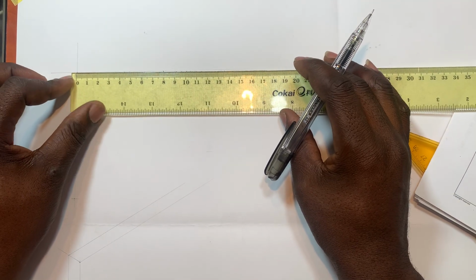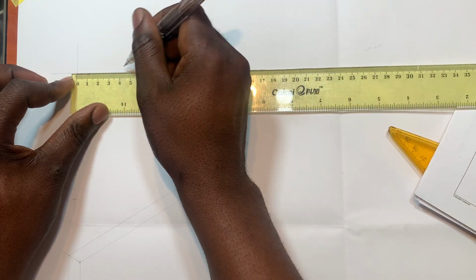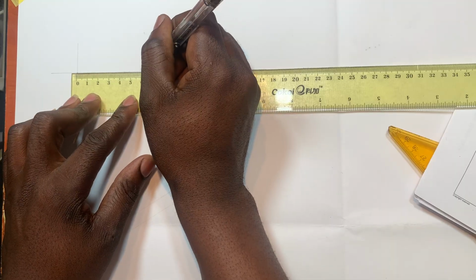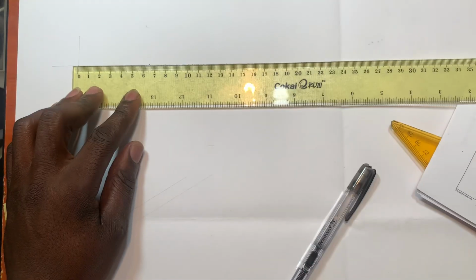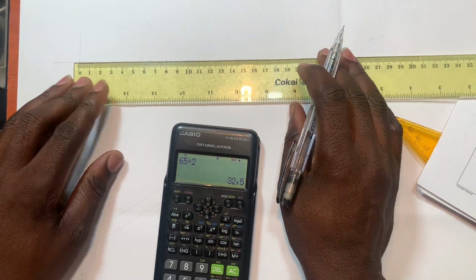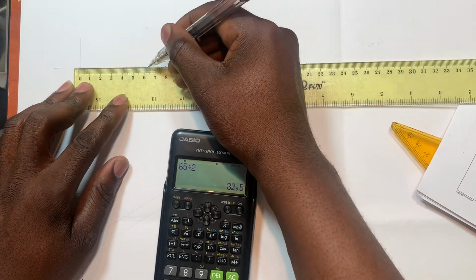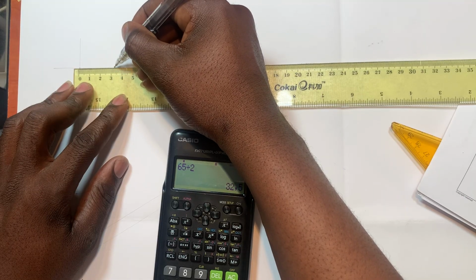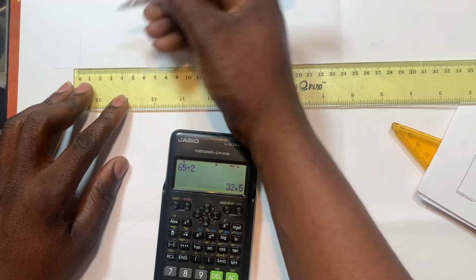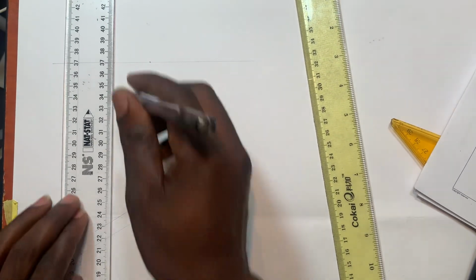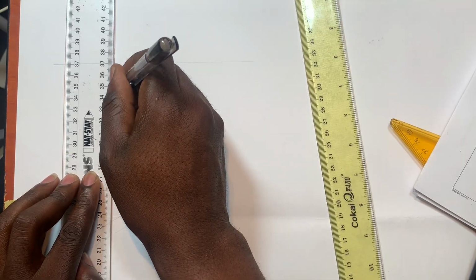So from here to right there, that's my 65 millimeter. Let me get half of the 65 millimeter. If you say 65 divided by 2, we are getting 32.5, between 32 and 33. So I can draw the vertical center line. That's going to be like this.